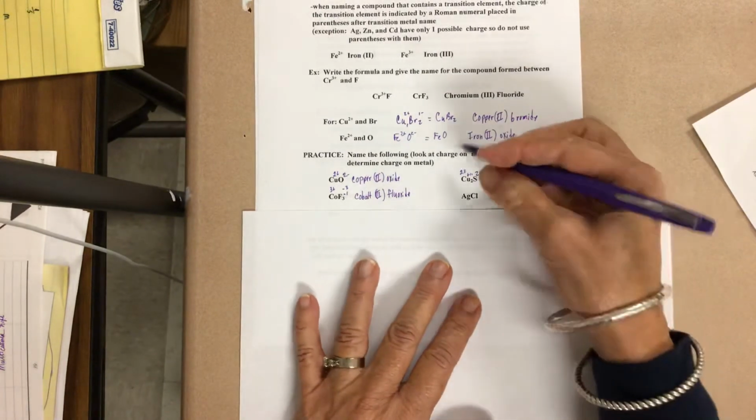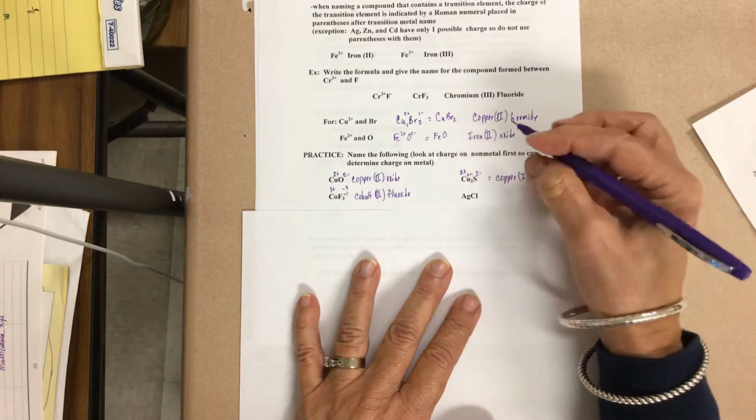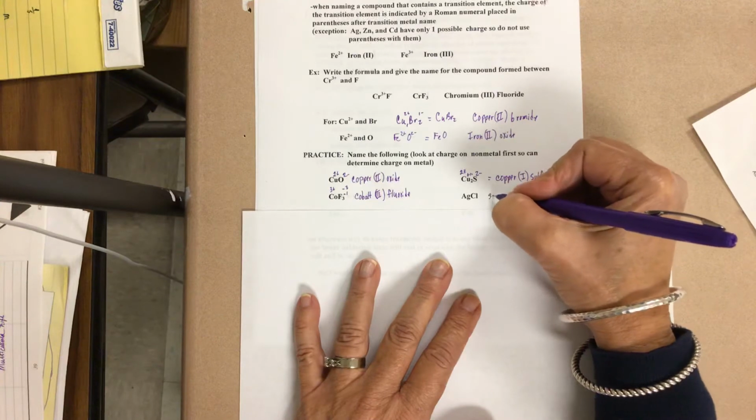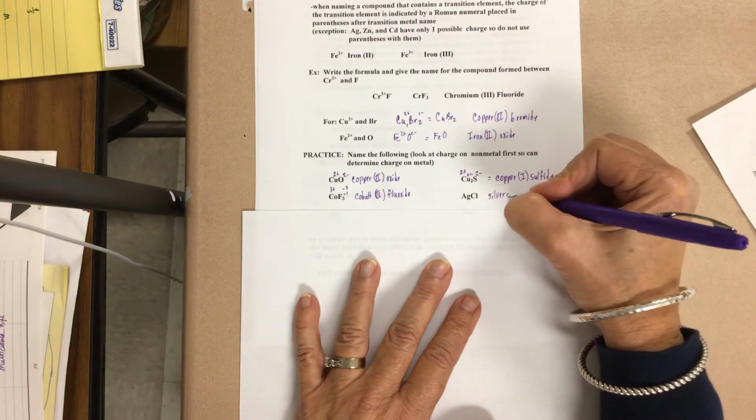Silver. Silver, remember, is always a +1, so you're not going to give it a Roman numeral. So you would correctly name this silver chloride.